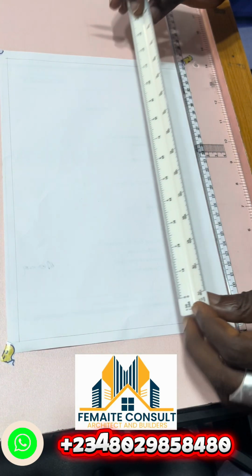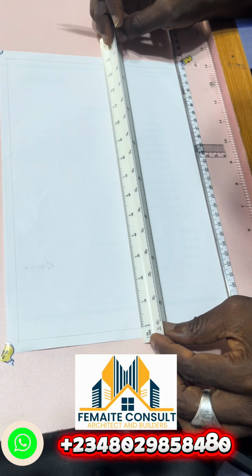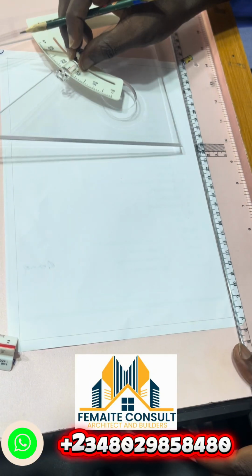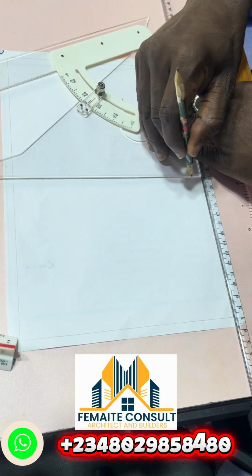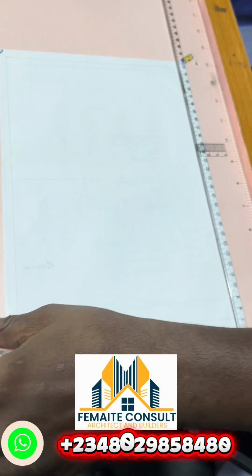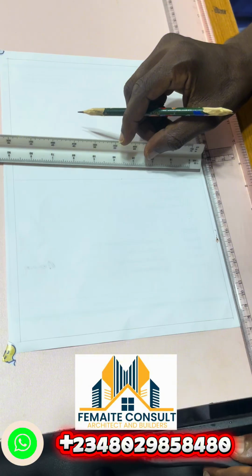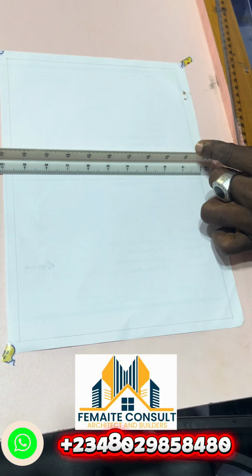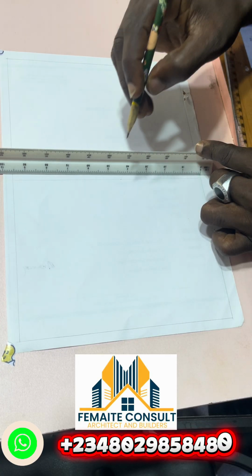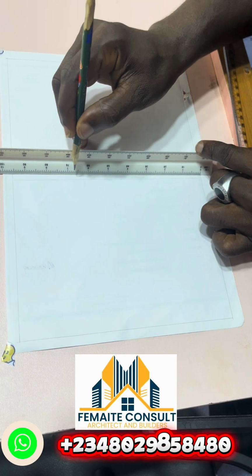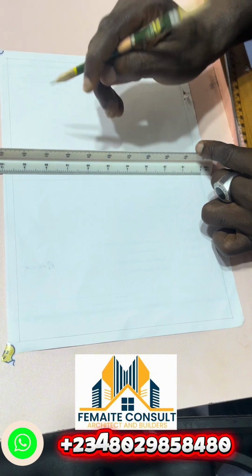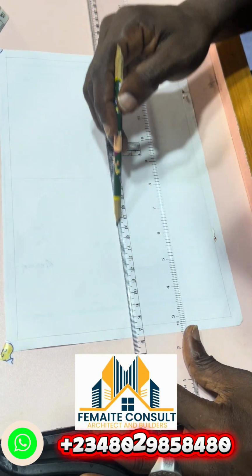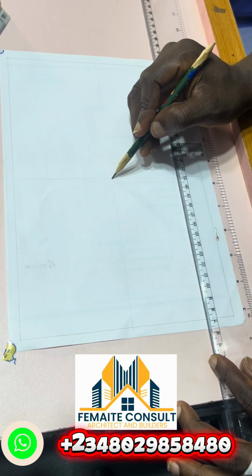You have to get your center point. This is 40 meters. The half will be what? 7 meters. So we start your construction line. This is what? 9.6. So half will be 4.850. Construction line. So this is your center.